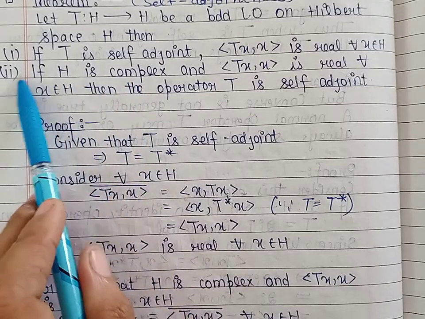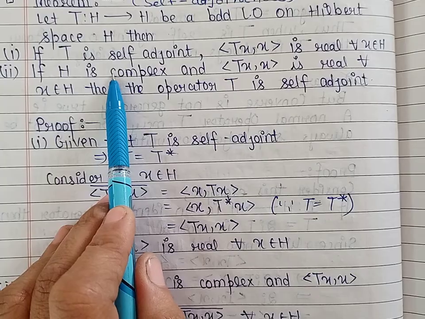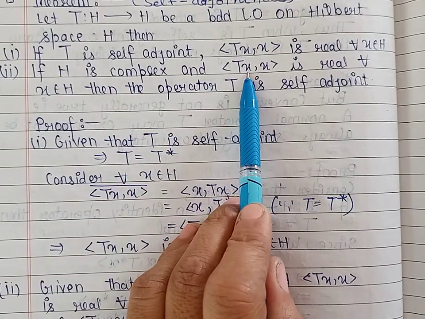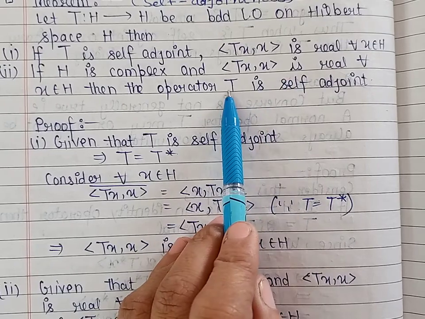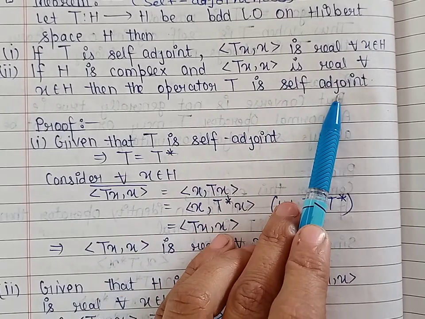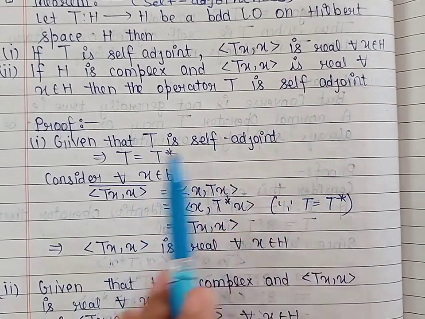It means if H is complex and the inner product of Tx with x is real, then the operator T is self-adjoint. So let us prove this property.